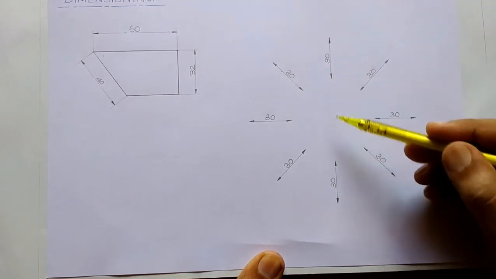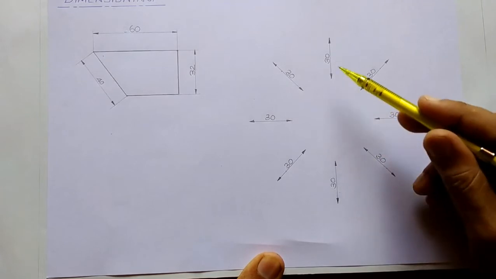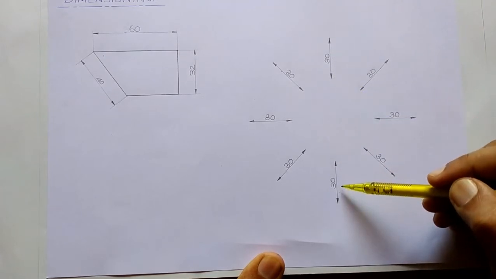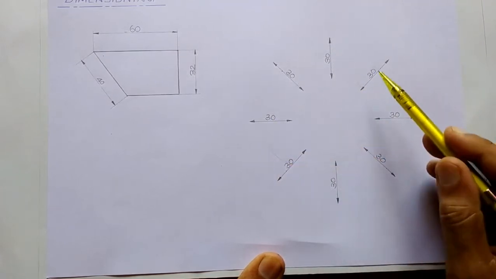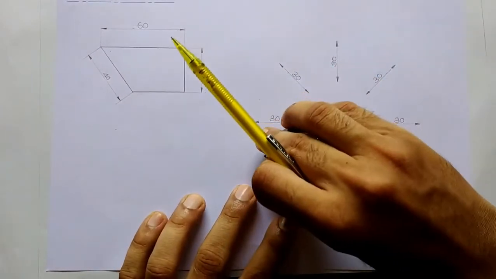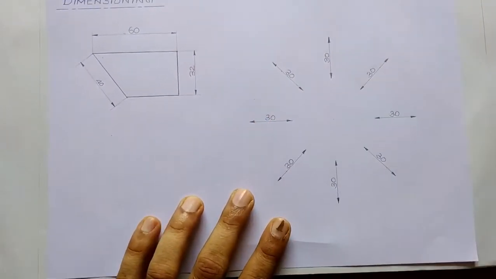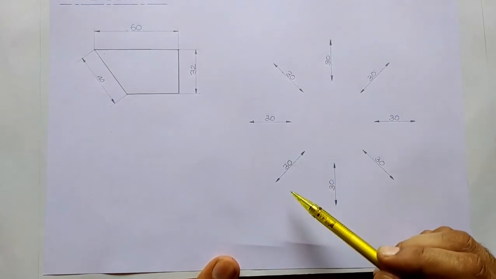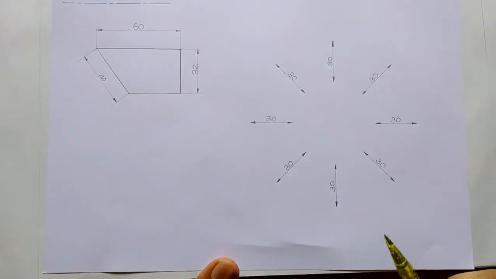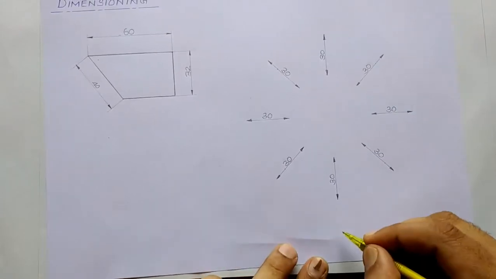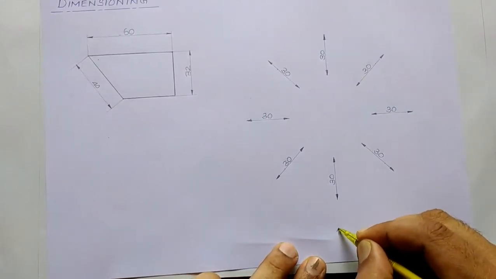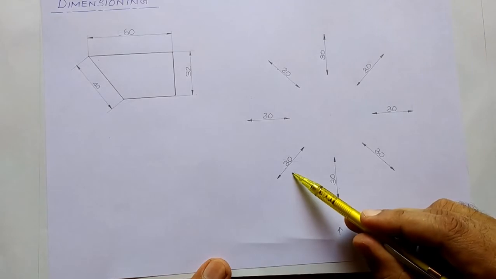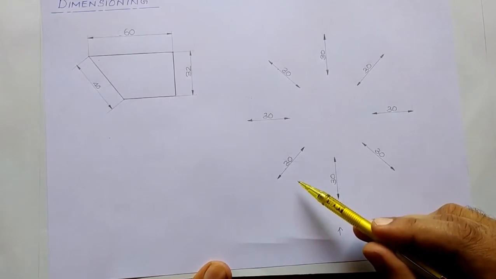And on all the other lines, the dimensional value must be written in such a way that when you are observing from this direction, the dimensional value must be on top of the dimension line.